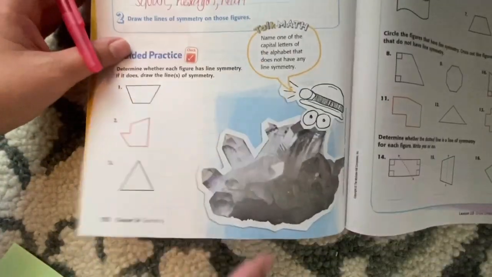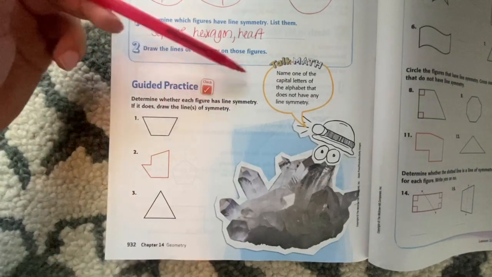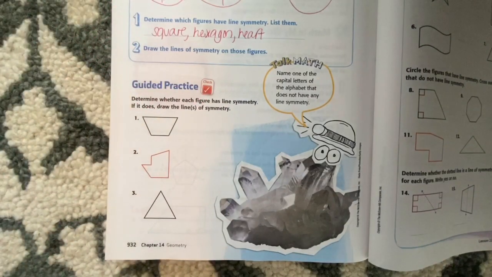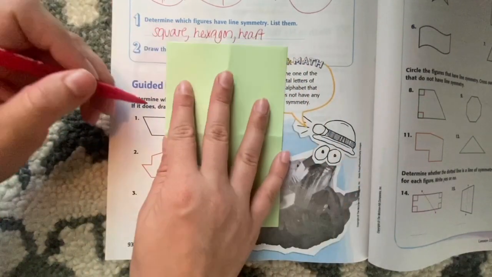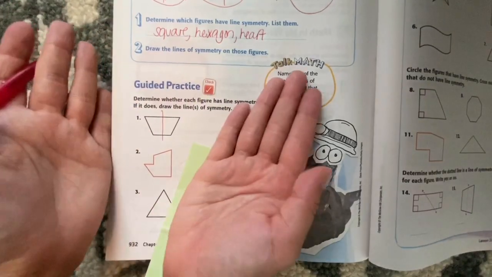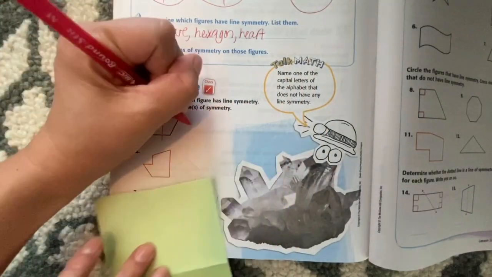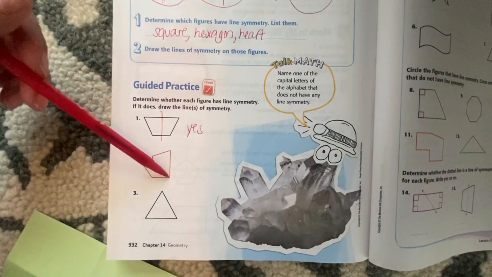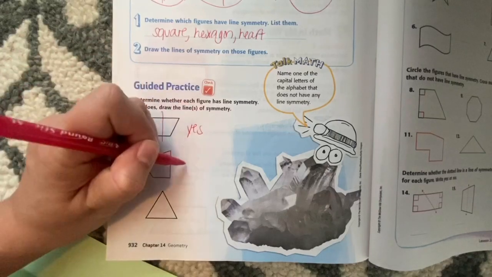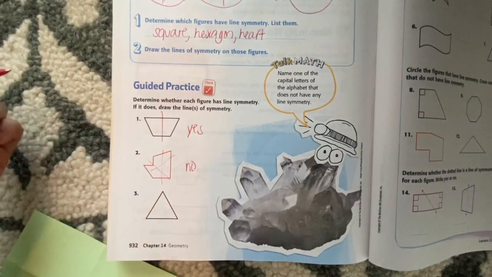All right, determine whether each figure has line symmetry. If it does, draw the line or lines of symmetry. You don't have to draw all of them, just find 1 or 2 or however you can. So this one I see does have line of symmetry. If I put a line right down the middle here and I folded this figure in half, these 2 corners would match up and these 2 corners would match up, so yes. Does this figure have line symmetry? No. Where would I fold it? Nowhere. It wouldn't match up in any lines.